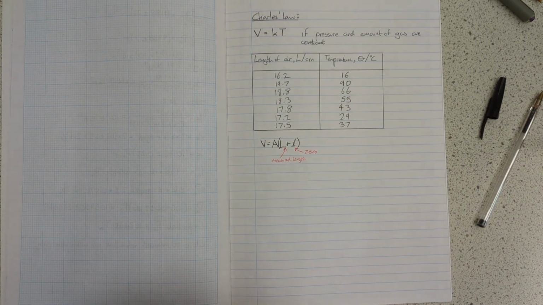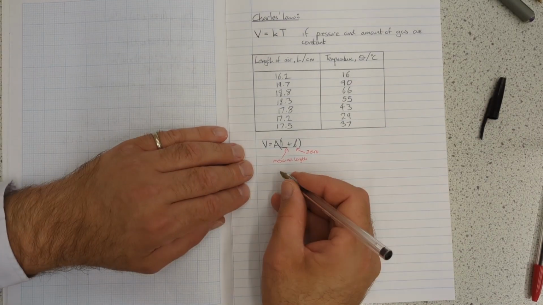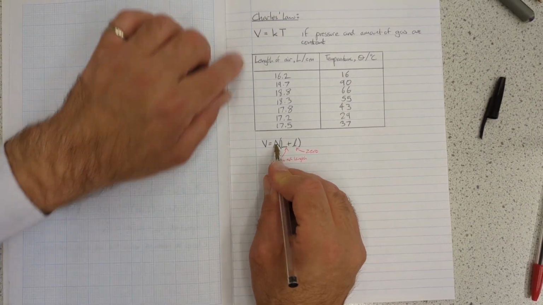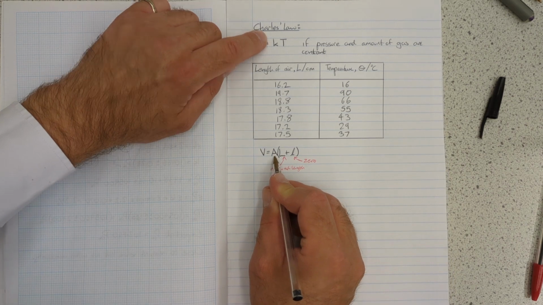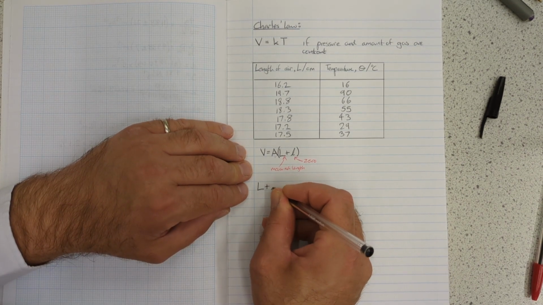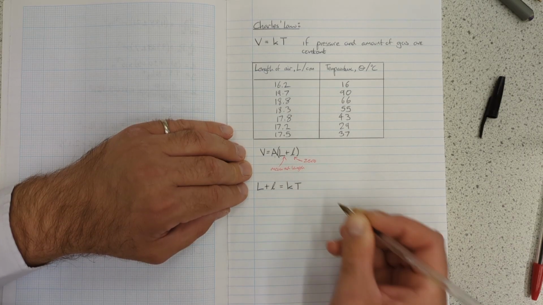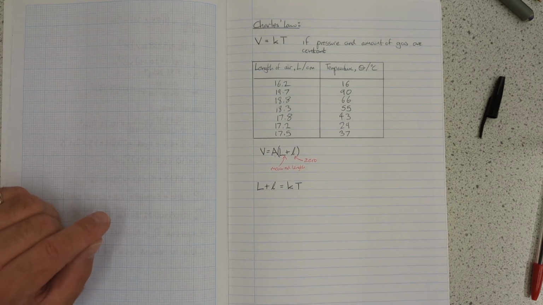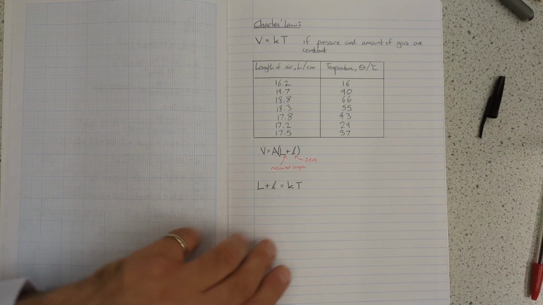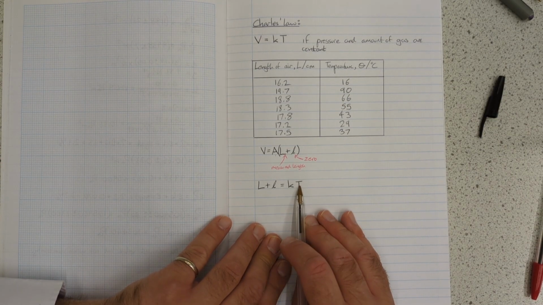A is obviously the area. And V is the volume. Well, let's substitute that in and then take the area, which is constant, and absorb it into the other constant. We end up with L plus L0 is equal to K multiplied by T, where T is the temperature. Just like that. Now I could take all these temperatures and turn them into Kelvin temperatures. I could do that.